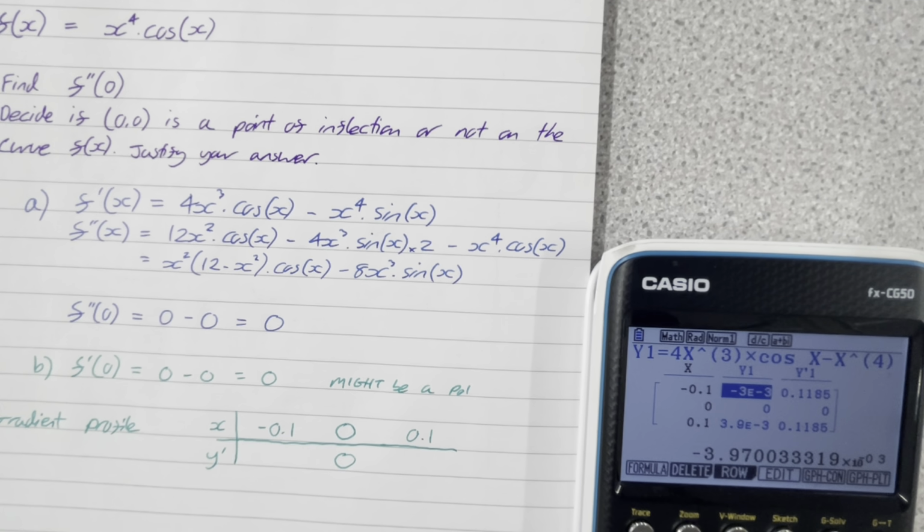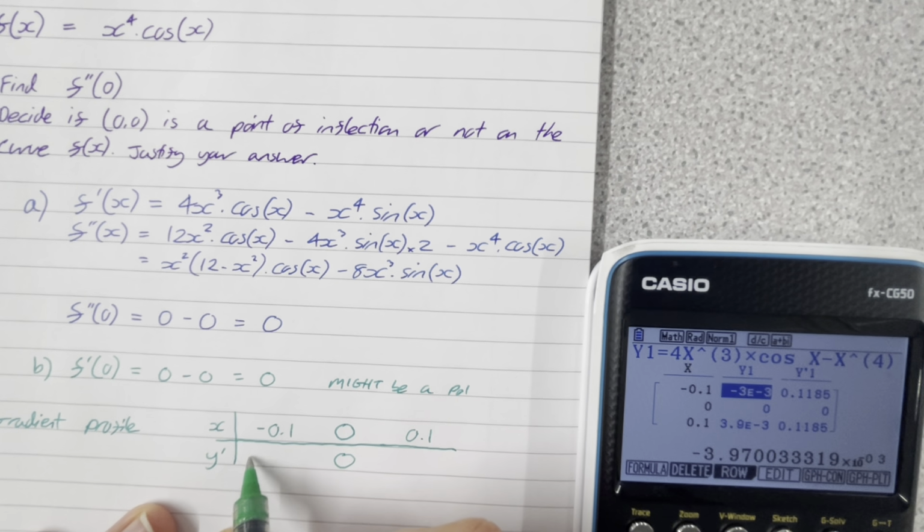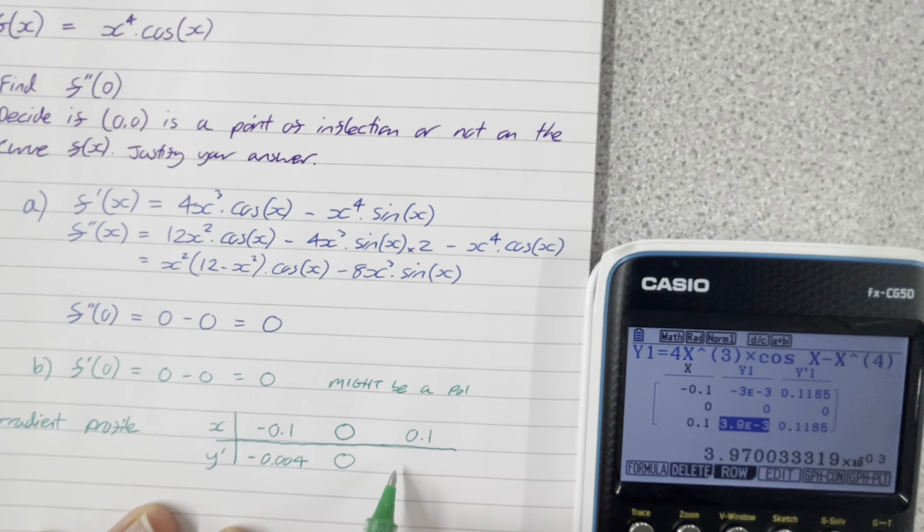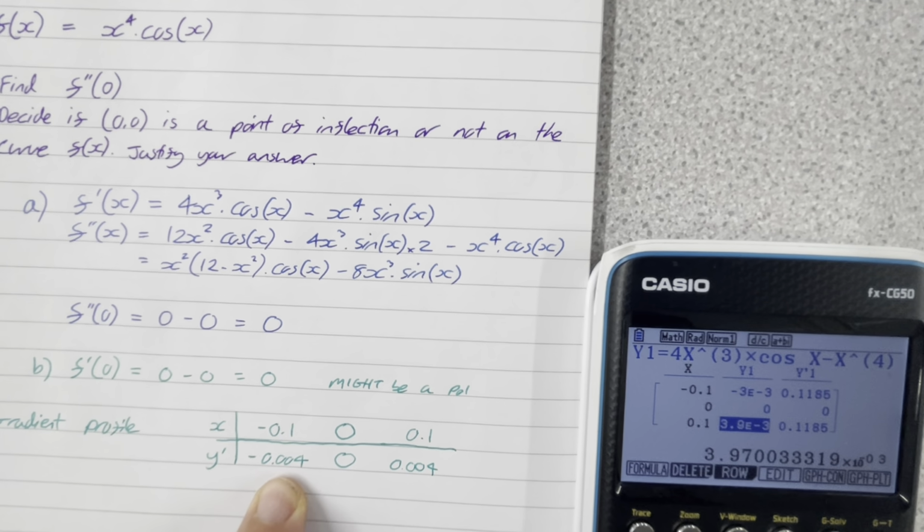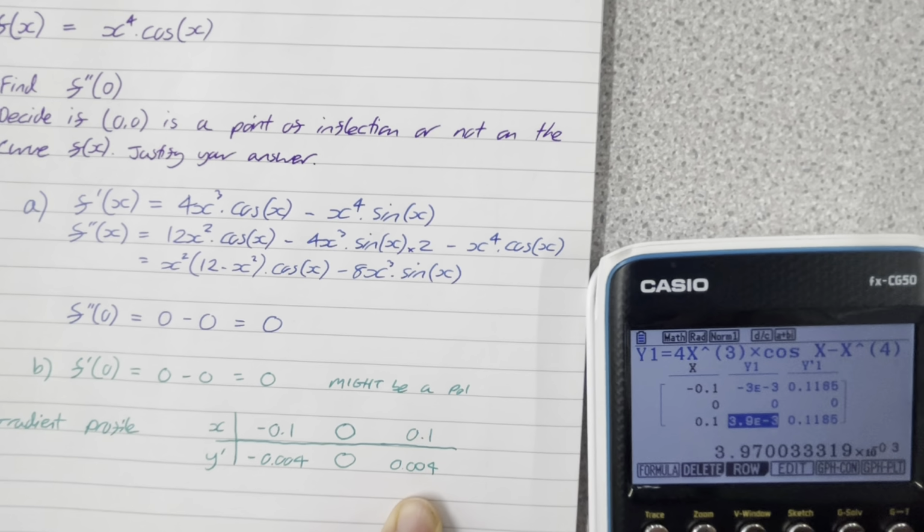Right, there we go. We can see that at this point it is minus 0.004, and at this point here it is 0.004. So the gradient has gone from a negative gradient to a positive gradient at this point.